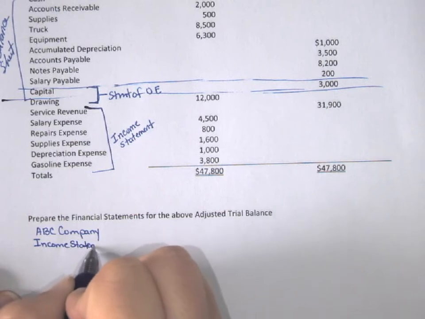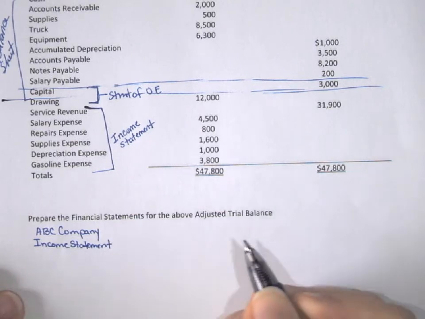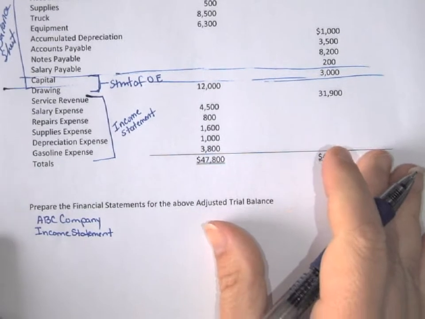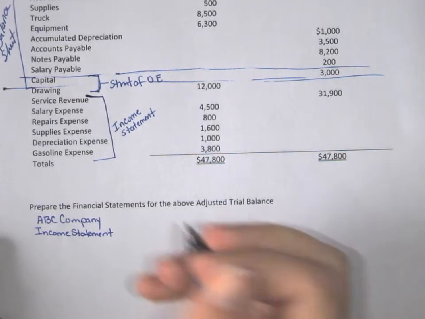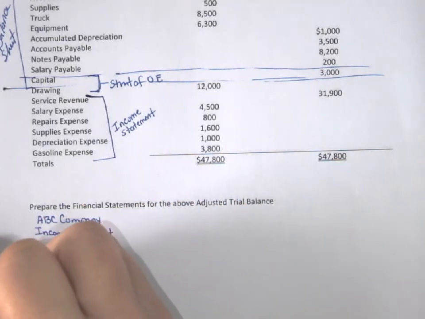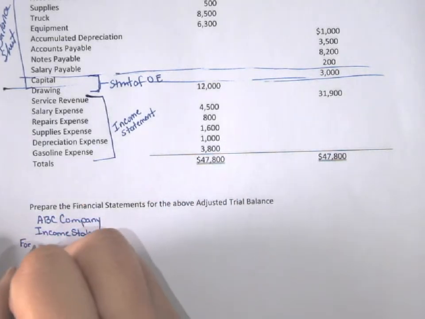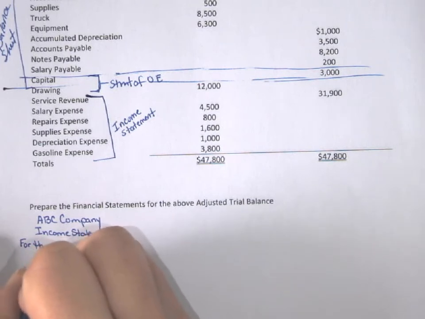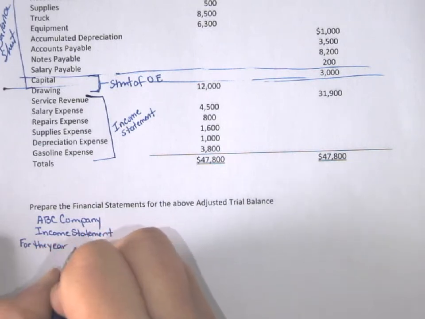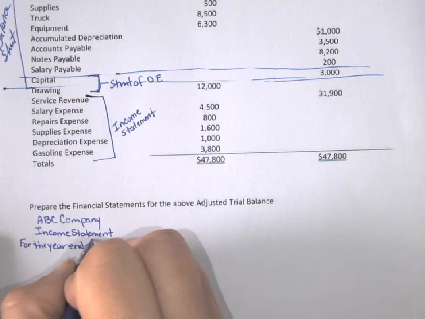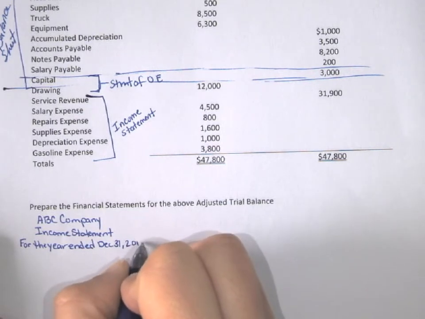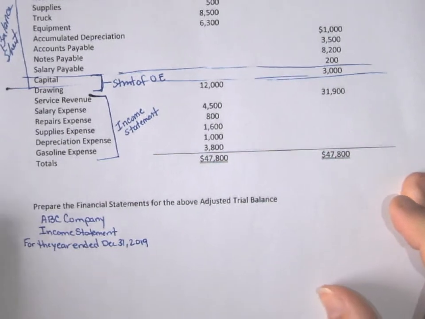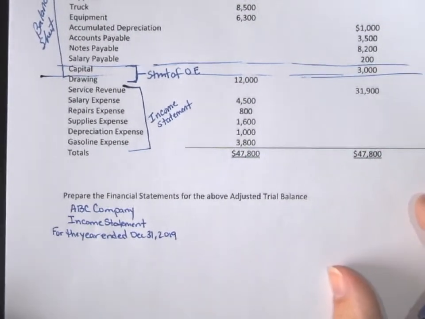And then from there you would have a date. Now remember that our income statement is a for-the-period statement, because we're looking at a whole period of time, not just a day. And so what we would have here is, in this case, for the year ended December 31st, 2019. And that would be the header that you'd be looking at.